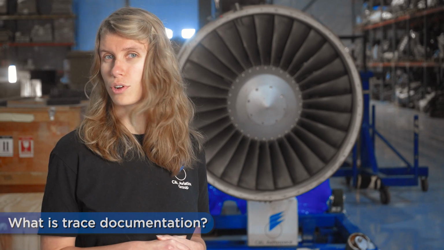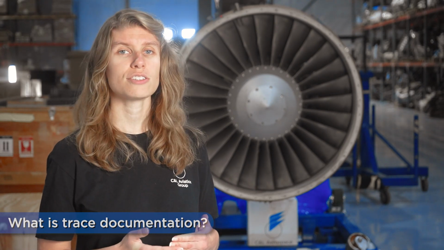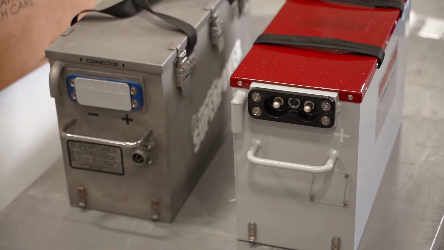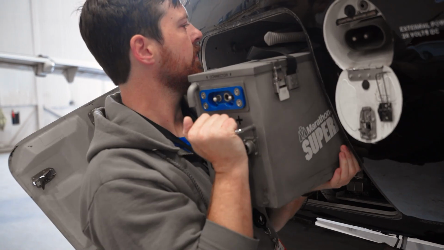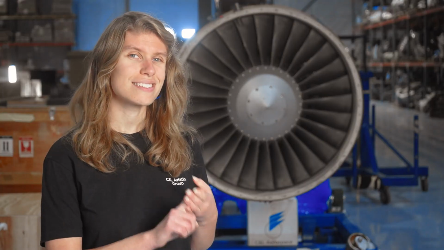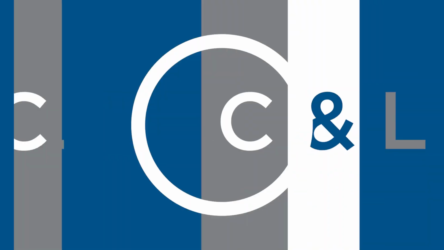What is trace documentation? You may have to include trace documentation with your core return. Trace documentation provides important information about the core, such as non-incident statements, the name of the technician who removed it, information about the aircraft it was removed from, and the times and cycles currently on the core.